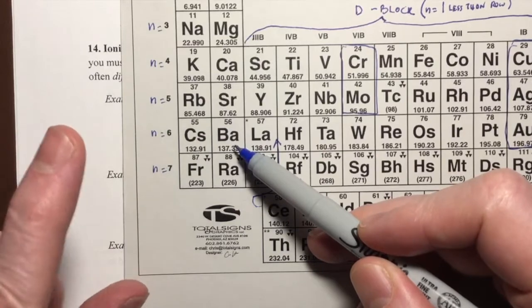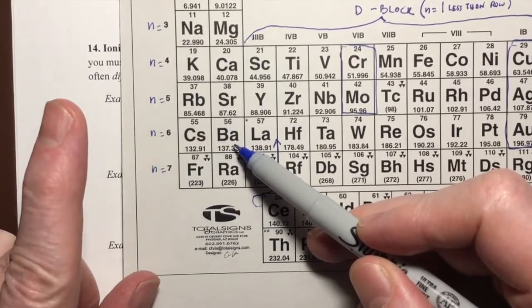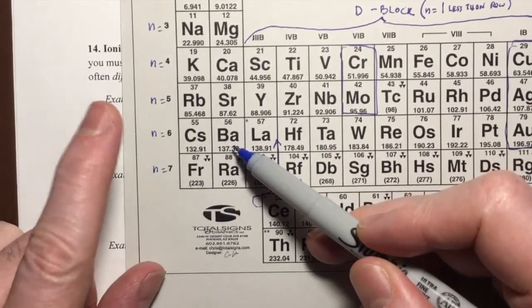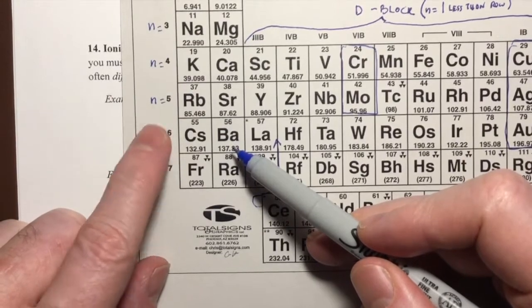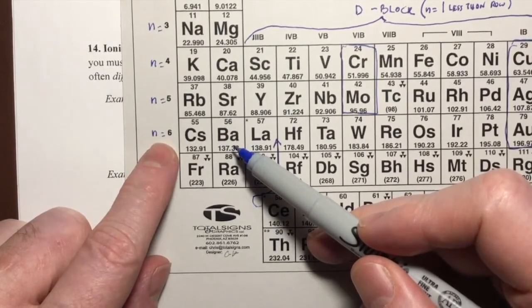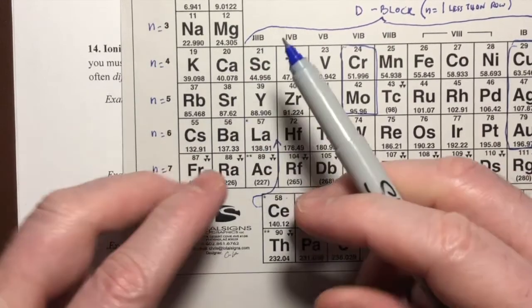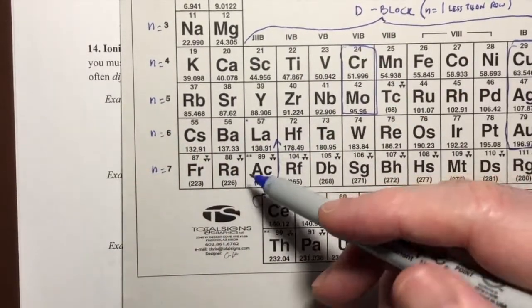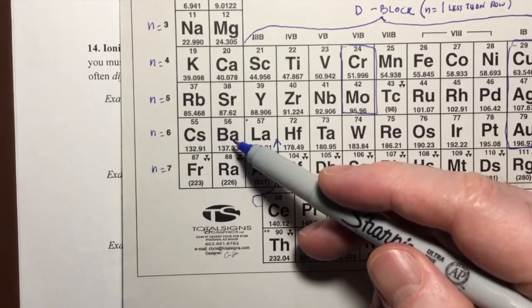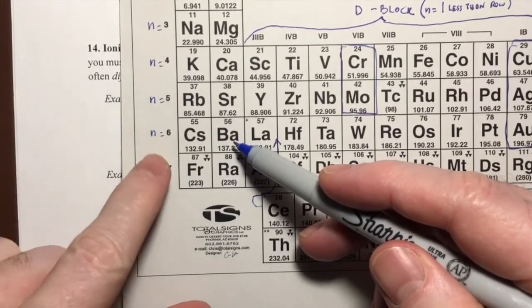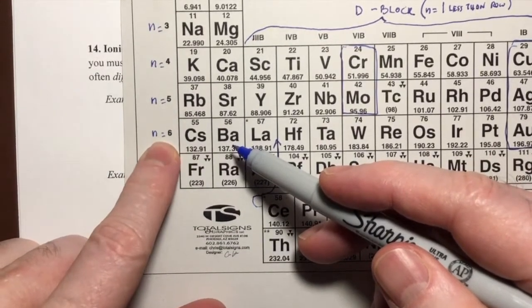And so we're going to think about our first rule. The first rule says the higher the n value of its valence level that has electrons in it, the larger the species is going to be because you have an additional shell of electrons. For neutral barium, its valence level is 6.